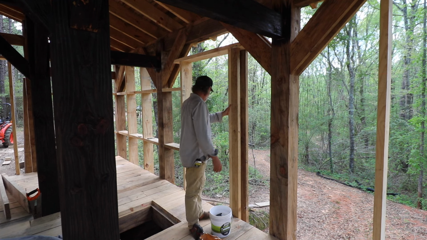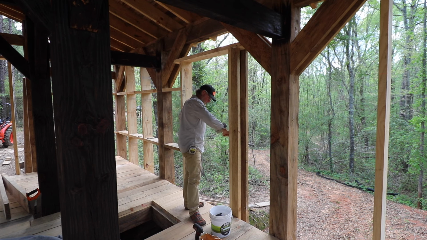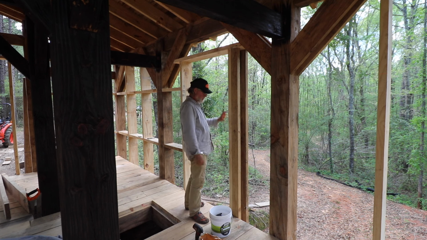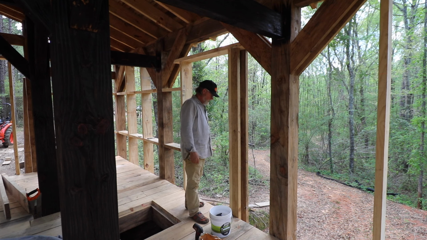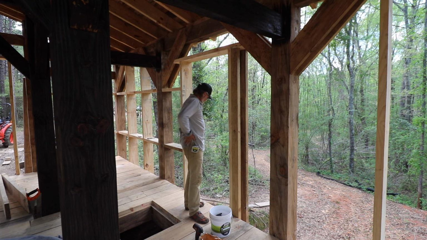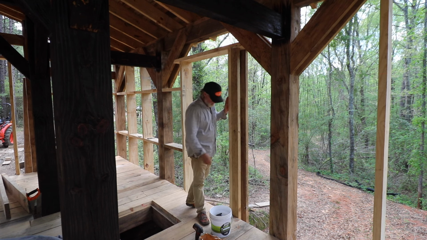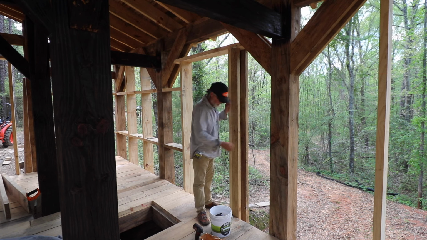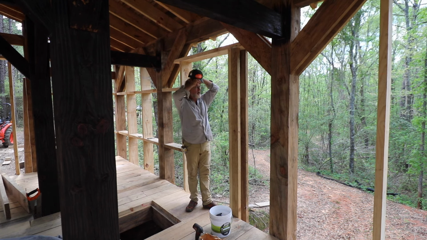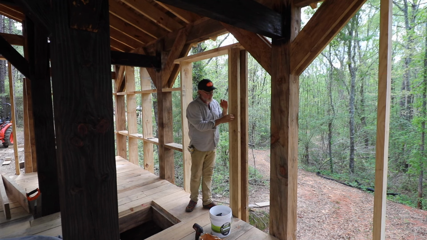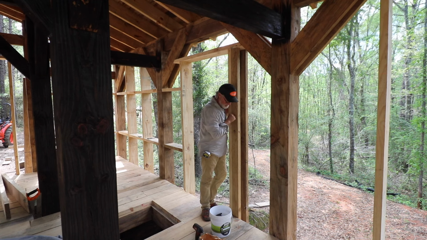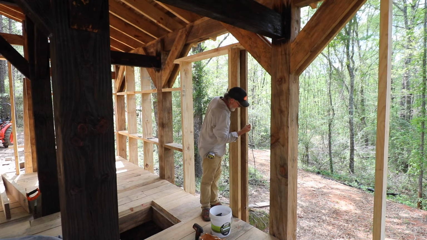Alright, so this is going to be my back door. I have this as my strong side where I actually plan on hinging my door, so that's going to carry the weight of the door. So instead of doubling up a 2x8, I had a couple extra 2x4s, and plus I think this is a stronger deal.